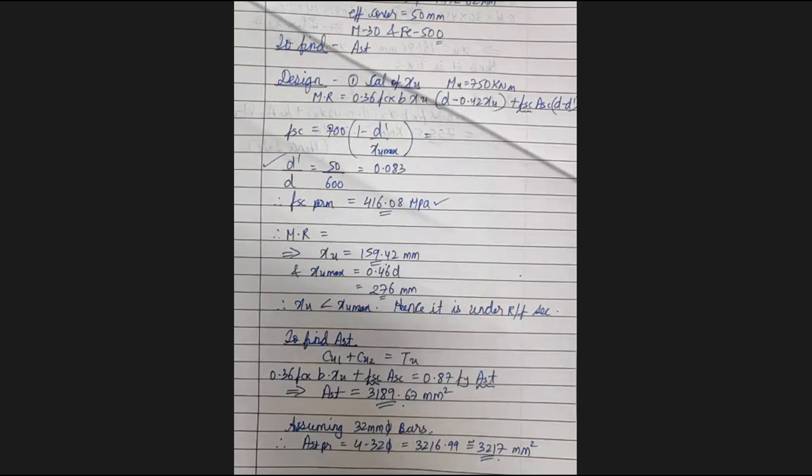Basically, when the question is asked in the exam, they just want to know the dimensions and the reinforcement. After you provide the steel, what we are checking is whether it is safe or not. In most of the cases that comes out to be safe only.